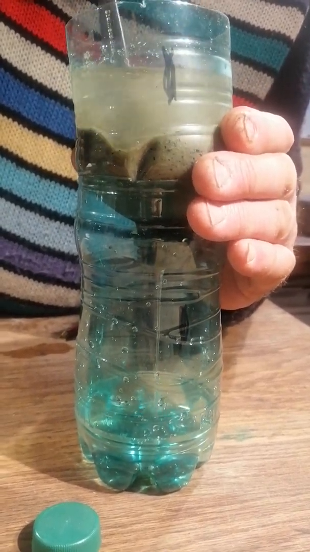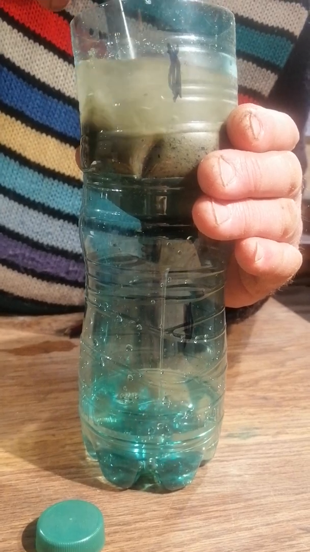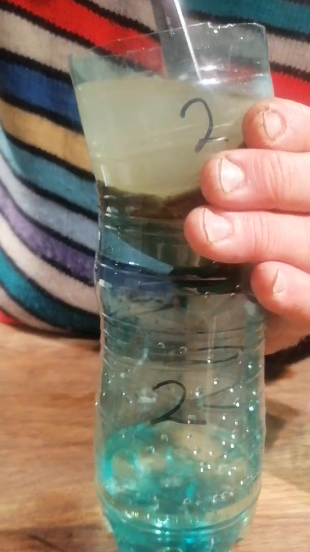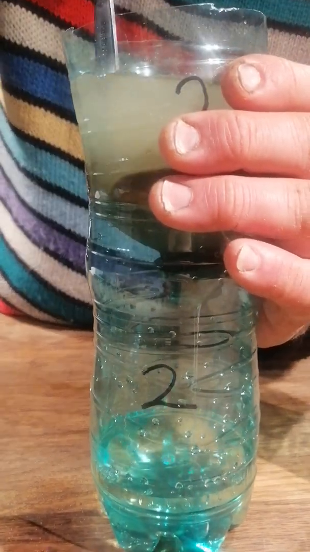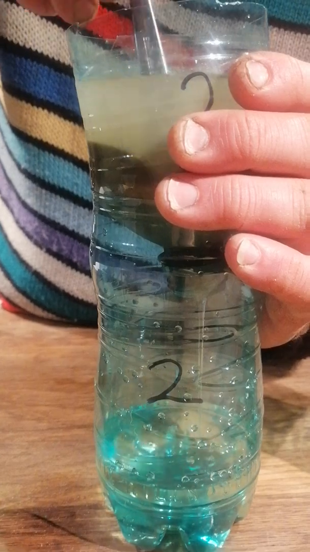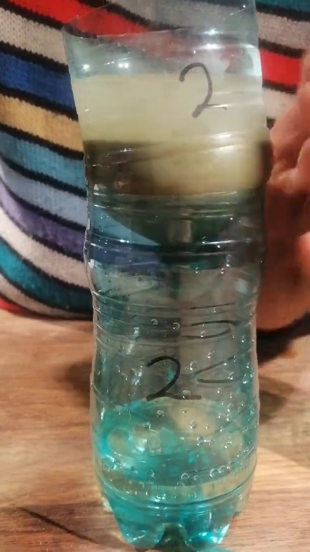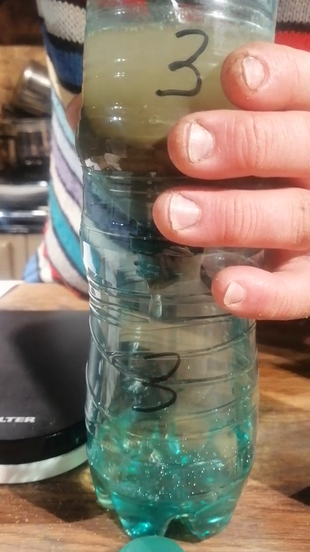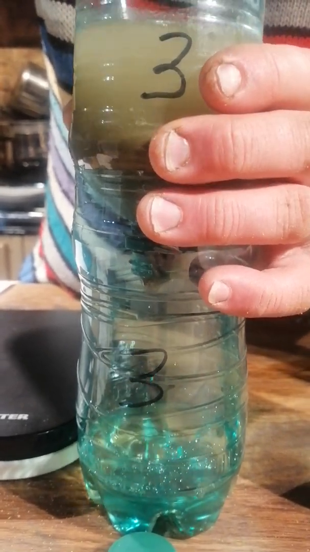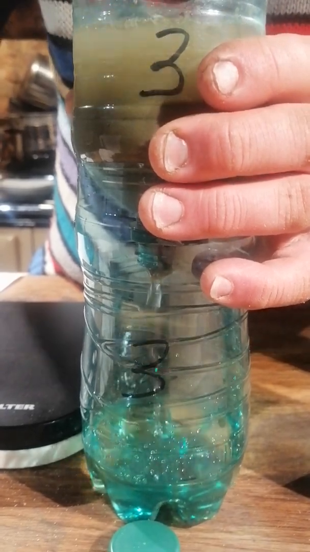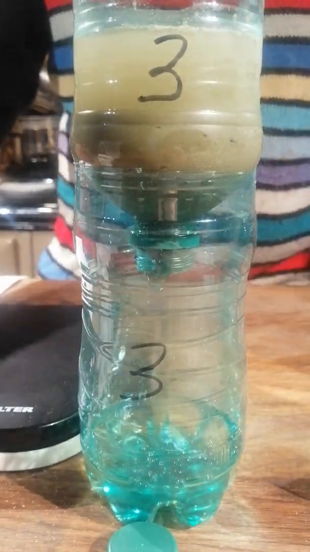So we give these samples a bit of a mix up now and see if that actually makes any difference to how much water is kept in the sand structure. Okay, we'll see you again in a few minutes' time.